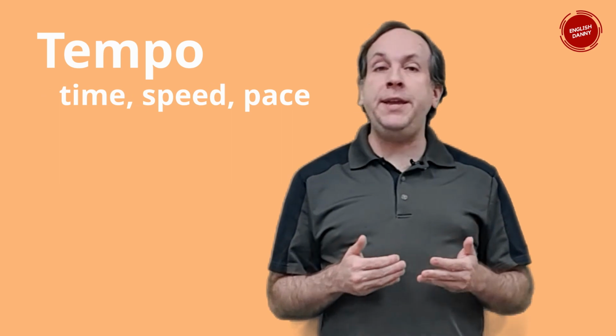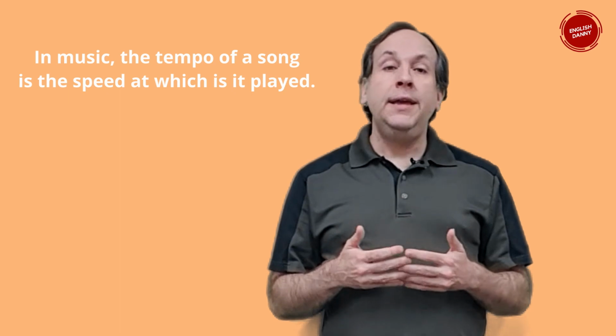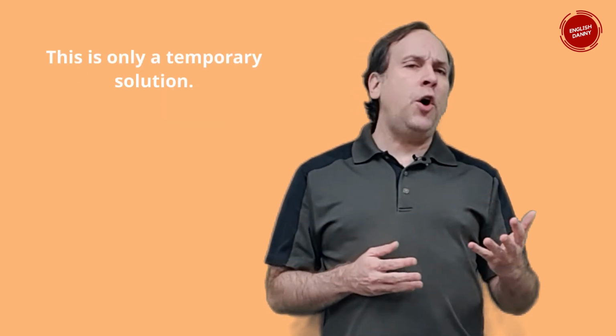And of course, if we add the prefix a, meaning not, to synchronous, we get asynchronous, which means not occurring at the same time. Our last root word dealing with time is tempo, which means time, speed, or pace. In music, the tempo of a song is the speed at which it is played. The tempo could be fast or slow or moderate. Other words using the TEM root of this word include temporary. Temporary means lasting only for a short time, not permanent. This is only a temporary solution.